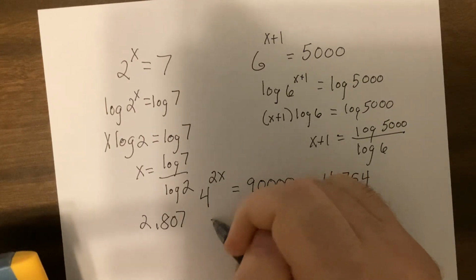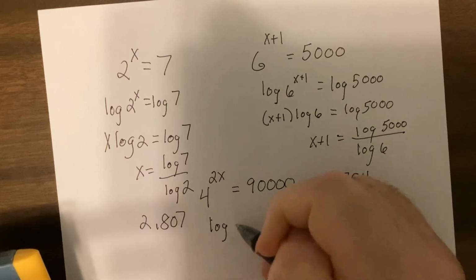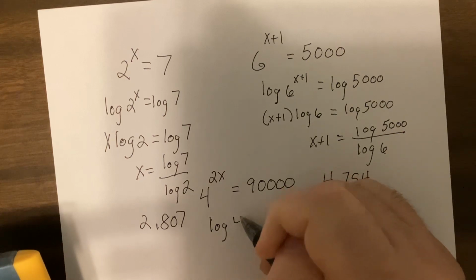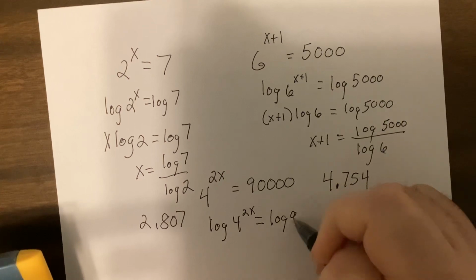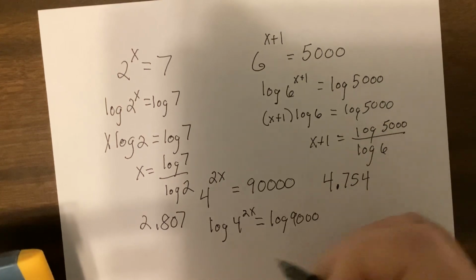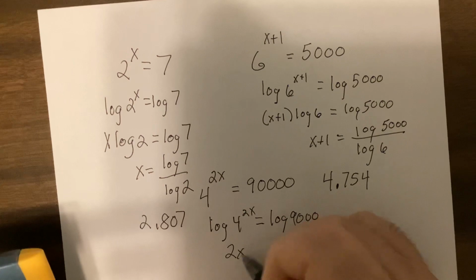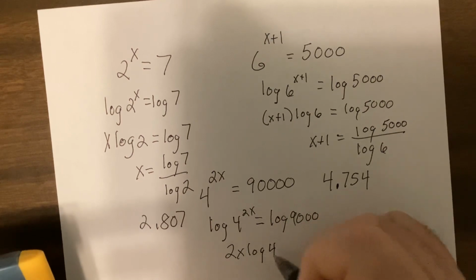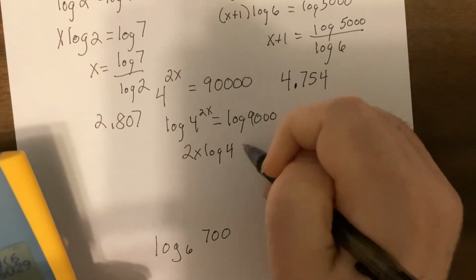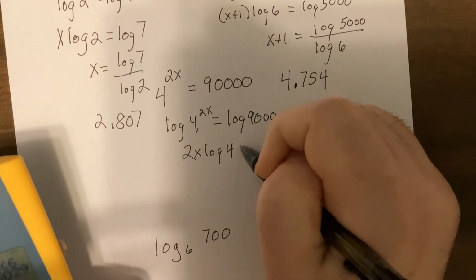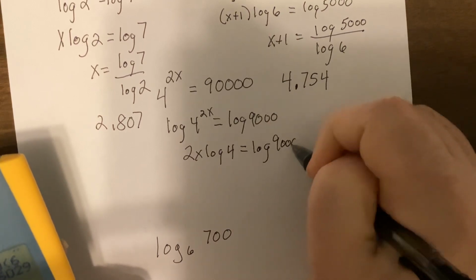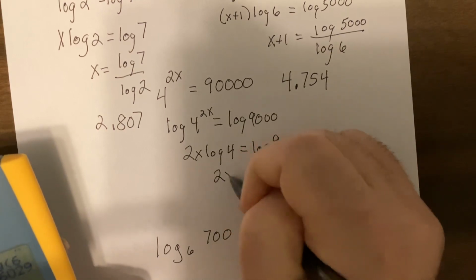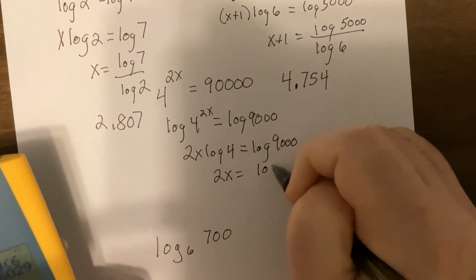So this one, log of 4 to the 2x equals log of 9,000. So it'd be 2x log of 4 using the laws of logarithms. Divide by log of 4.